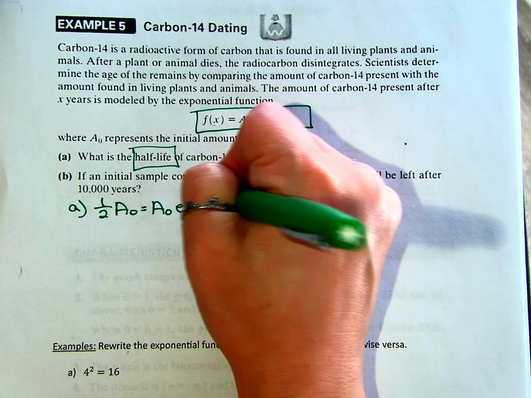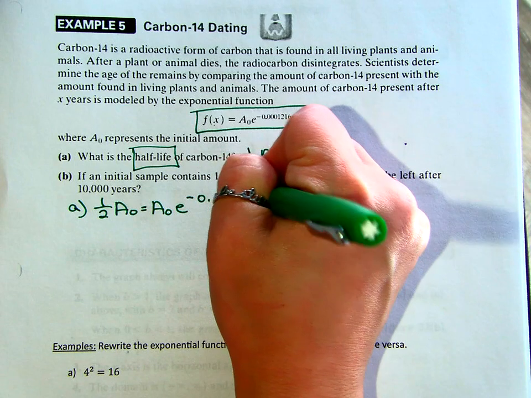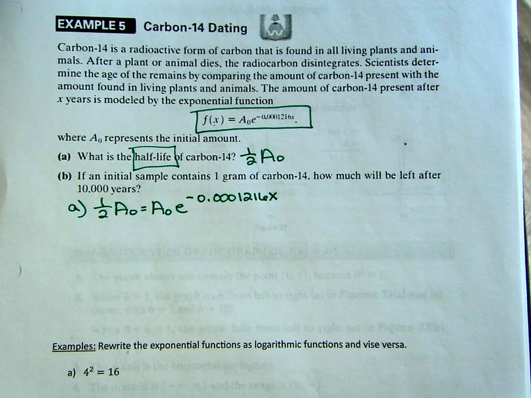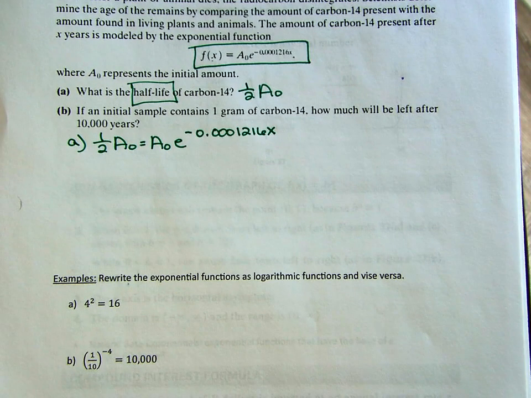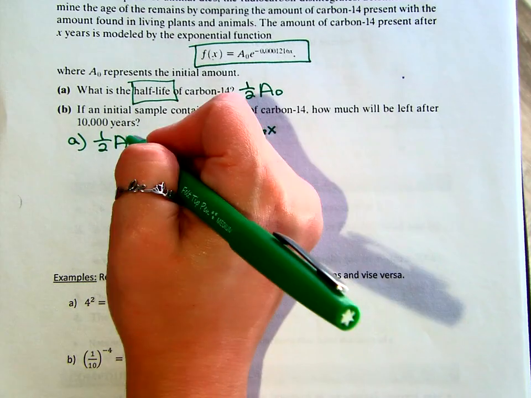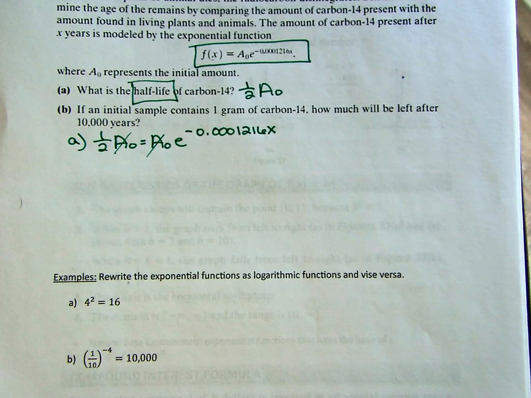And just like with our principal problem, notice we have an a sub 0 on both sides. So if I try to group those together, they end up going away because I would divide both sides by a sub 0, meaning they go away. So I would have 1/2 equals e to the negative blah, blah, blah. So I have my exponential by itself. So what do I do next?